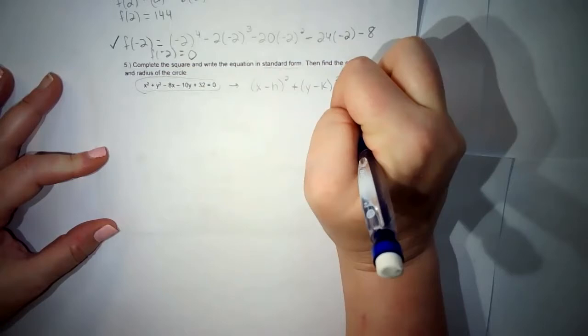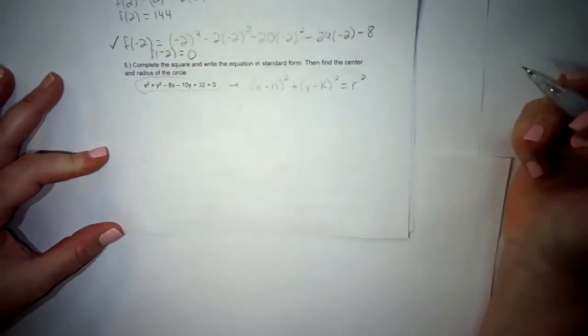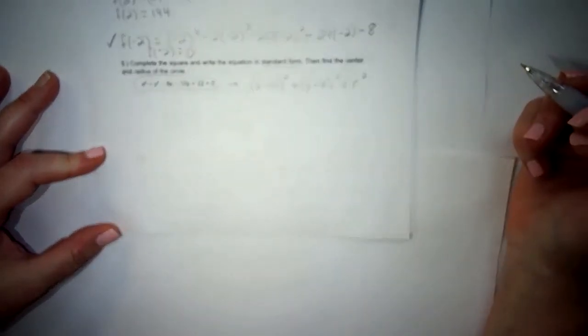Remember that guy for the circle? That's what we're trying to do, but we're going to have to complete the square twice in order to do that. So what we're going to do is put our x terms together, our y terms together, and then move that constant to the other side. And then we're going to leave blanks, right? Because we have to complete the square.